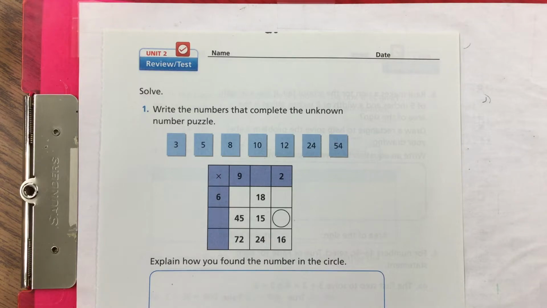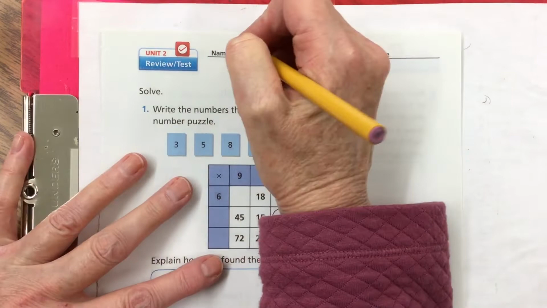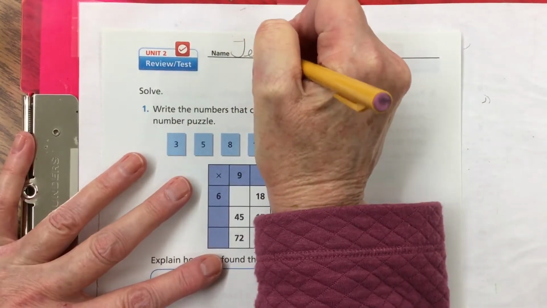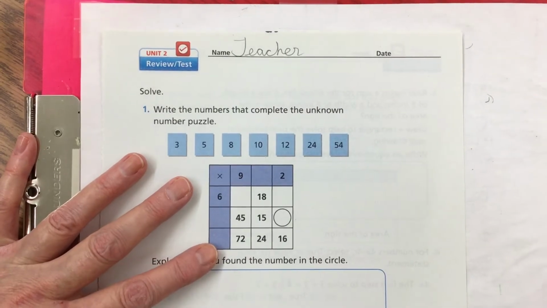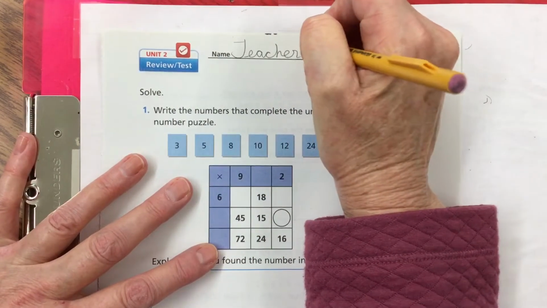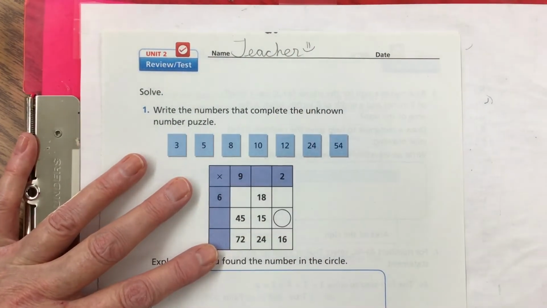for our real test. So first of all, I want to make sure you have your name on your paper. So right now, if you do not have that, please get it on. And if you do have it, I want you to put a happy face after it.